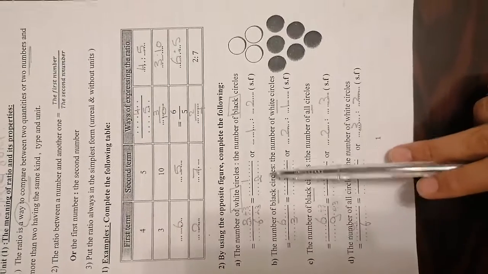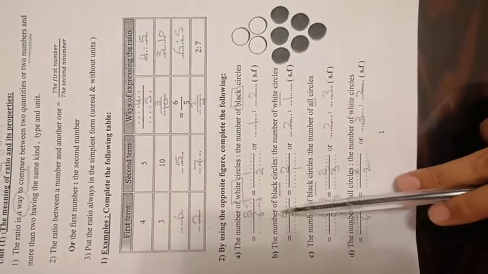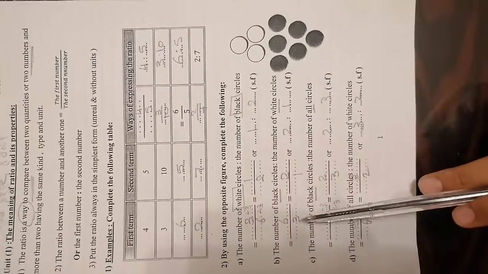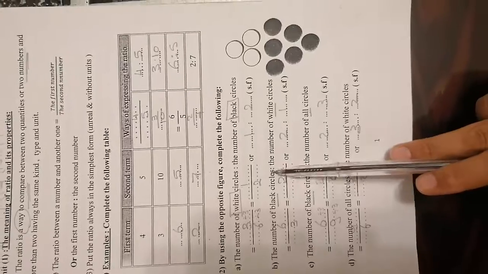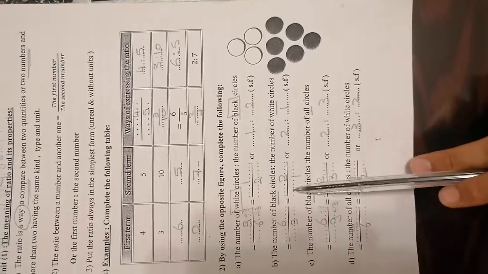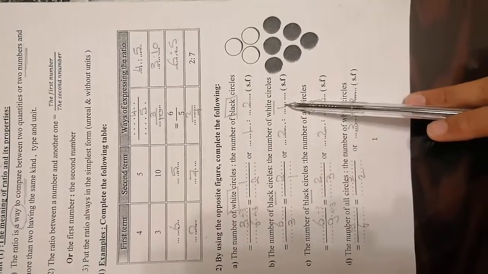The number of black to the number of whites. He told me black first, so you should write 6 over 3. Put it on the calculator, you will find the answer 2, but I can't write 2 only here, so it's 2 over 1. You should put 1 down, or you can write it this way, 2 to 1.